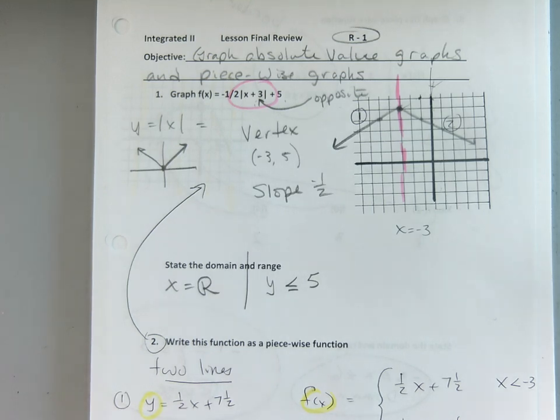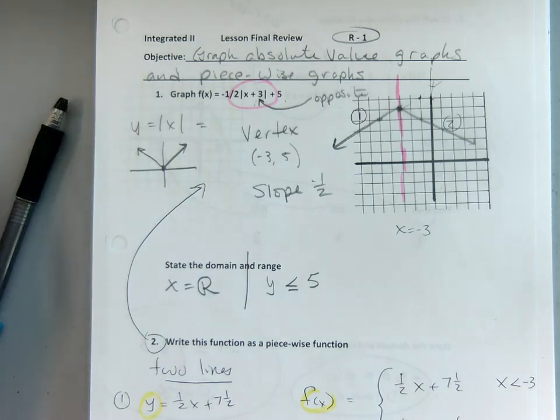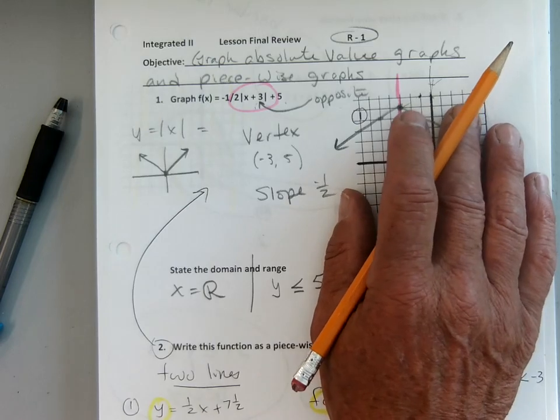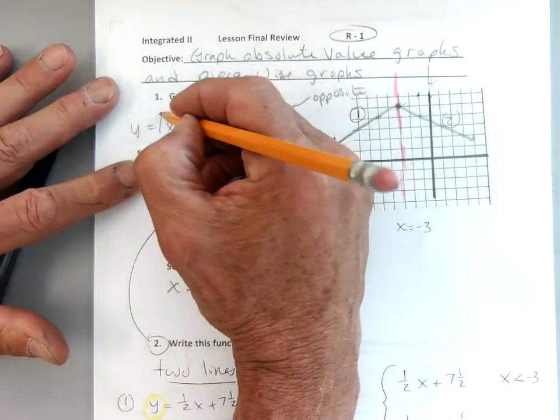Okay guys, review number 1 for the final. Let's go ahead and see about how this one works. Okay? Hopefully this is easy. So what we're going to do is absolute value graphs and piecewise graphs. So first of all, the absolute value graph looks like this. We did this in the very beginning of the year.